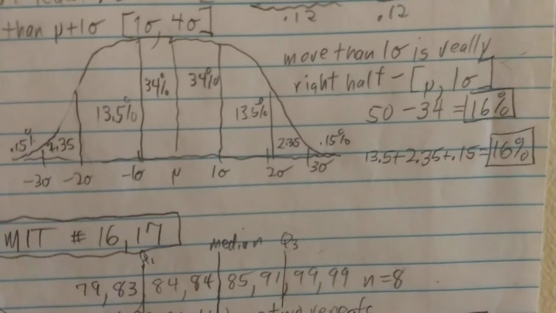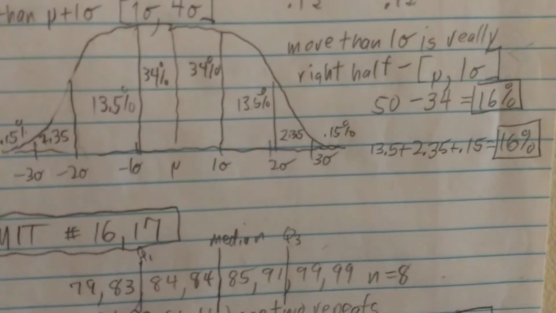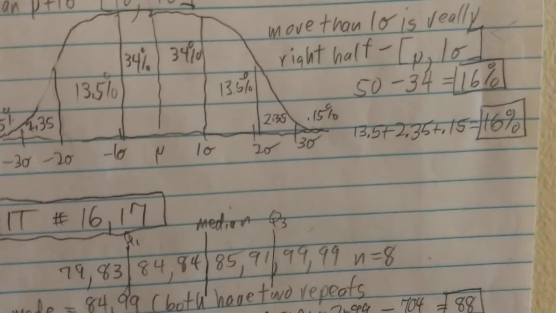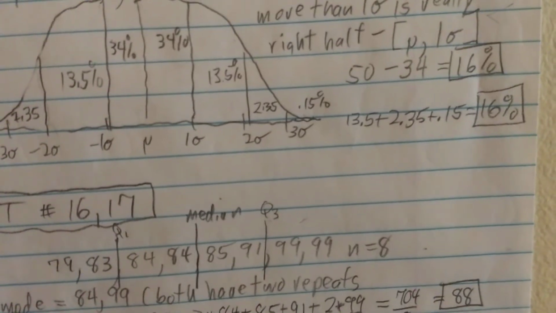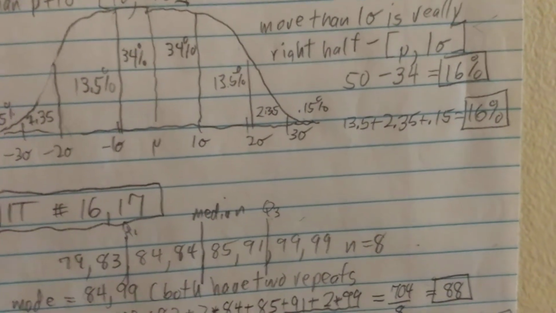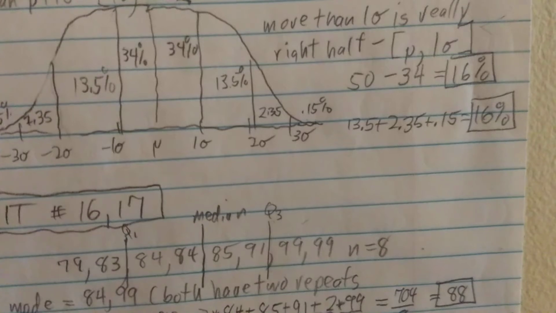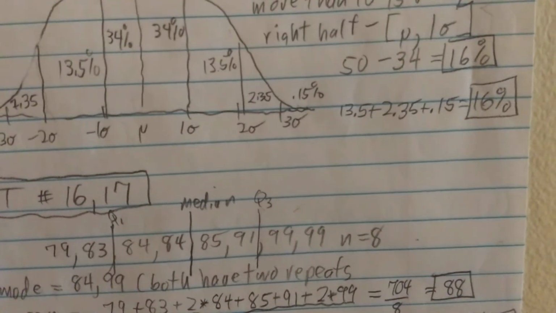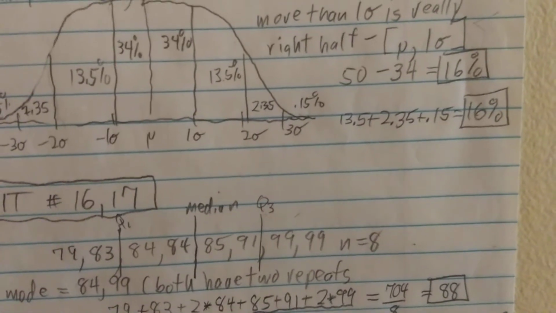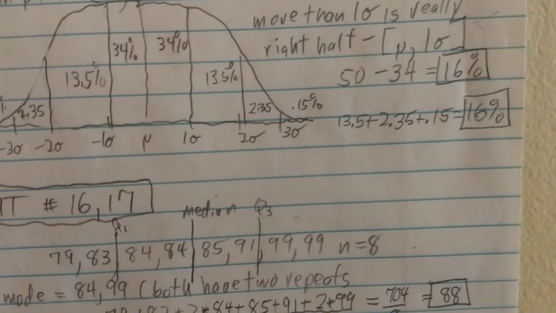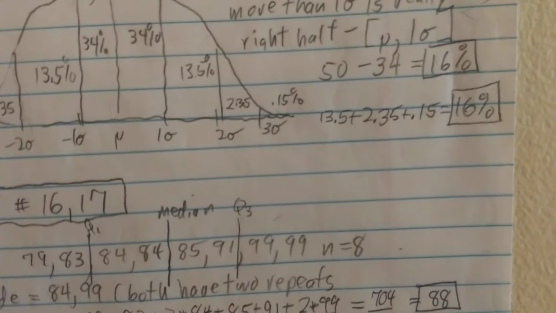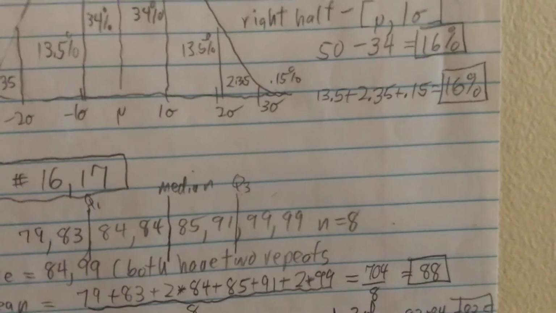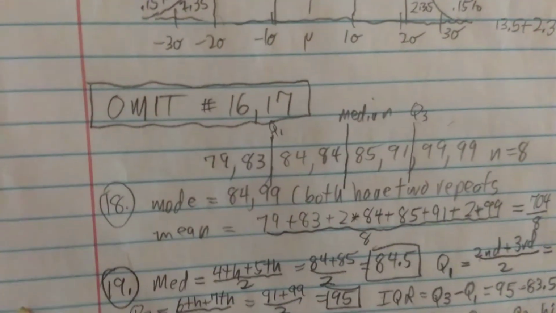So more than 1 is really the right half minus 34%, because from the mean to 1 standard deviation above is 34%, so everything that's left would be 50 minus 34, or 16. If you add up all the pieces, you can see it'd be 13.5 from 1 to 2, plus 2.35 from 2 to 3, and 0.15 on, which still adds up to 16, but 50 minus 34 is an easier way.